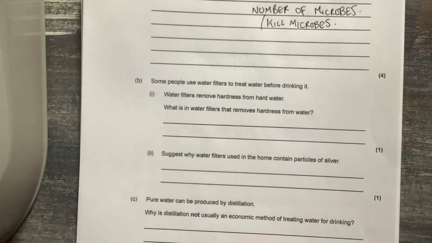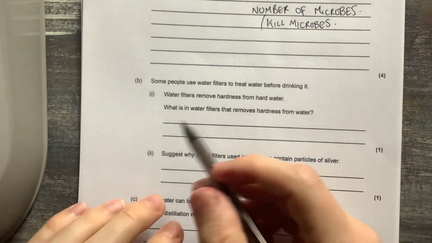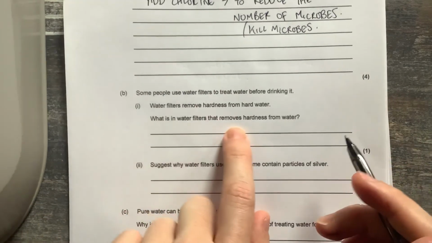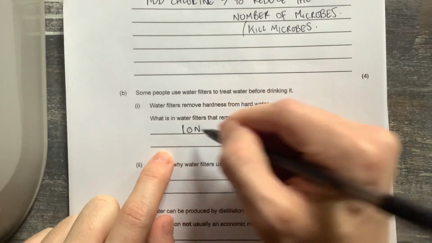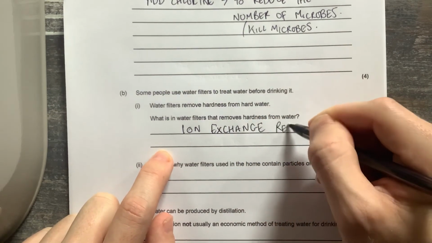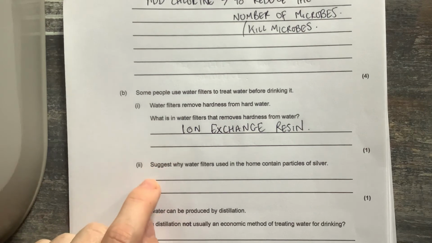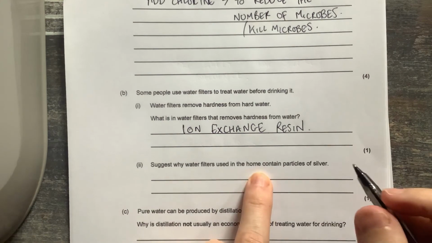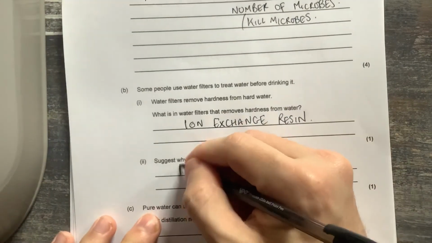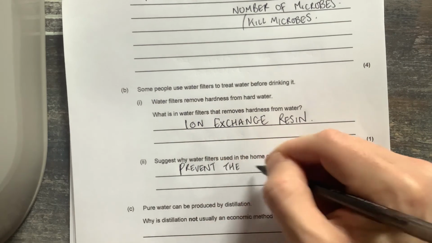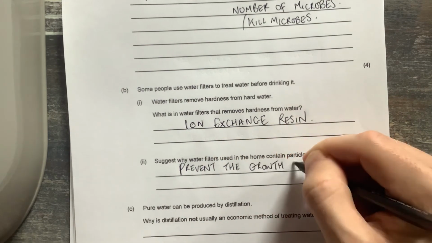Next up, some people use water filters to treat water before drinking it. Water filters remove hardness from the hard water. What is in water filters that removes hardness from the water? It's called an ion exchange resin. Just one of those things you've got to remember. Suggest why water filters used in the home contain particles of silver. So why do they contain particles of silver? It's to prevent the growth of microbes.